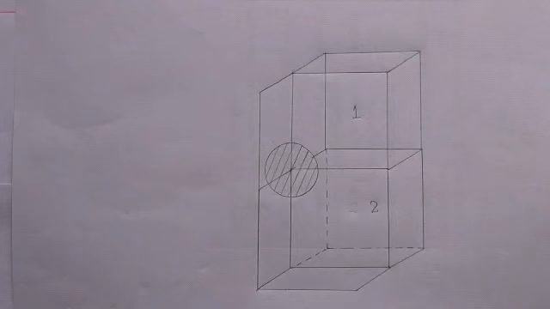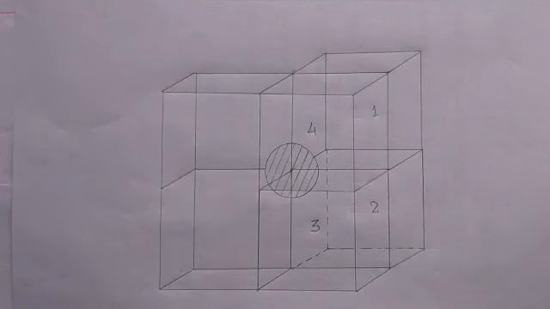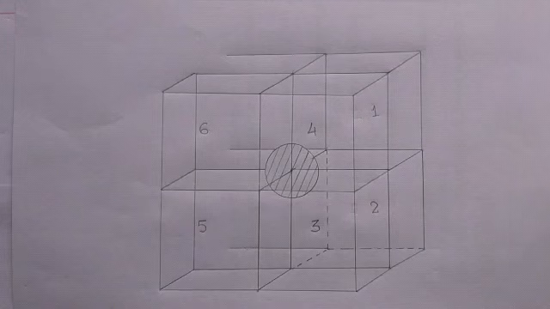Let's start numbering them: 1 and 2. Here comes the 3 and 4. 5 and 6. 7 and 8.